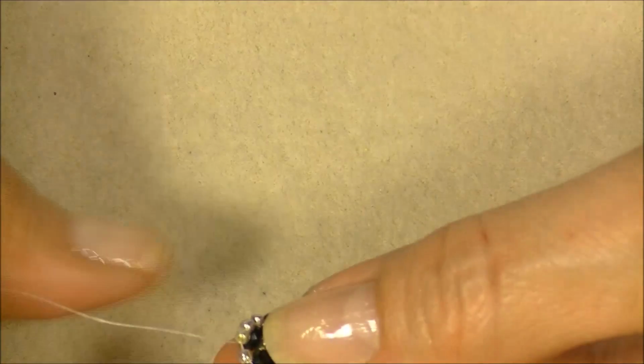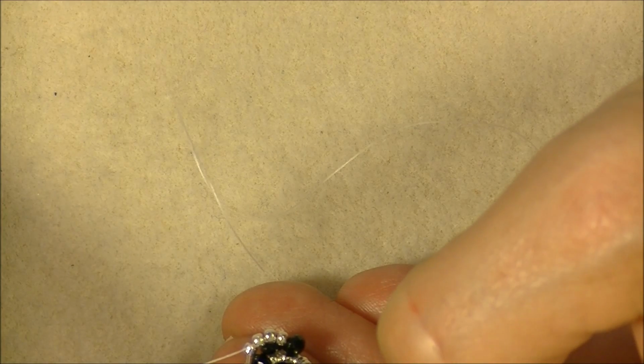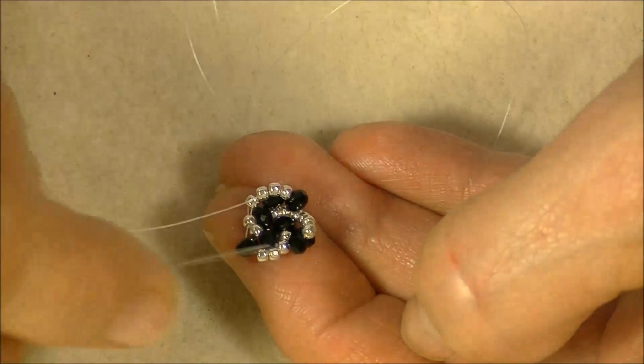Now this part can be rather confusing just because it looks really funny. It looks like a big blob at this point. So pull your stuff together here and then pick up a crystal rondelle. Oops, sorry about that. So it looks kind of like a big blob.